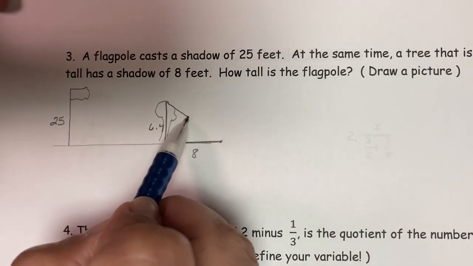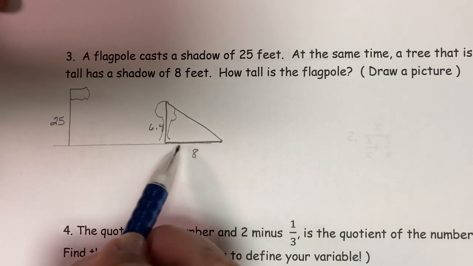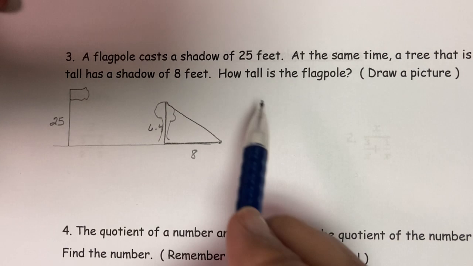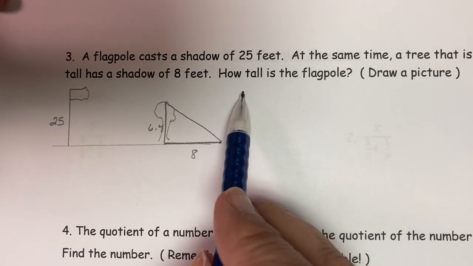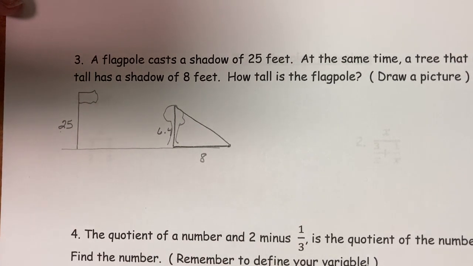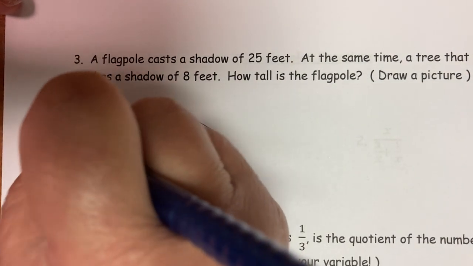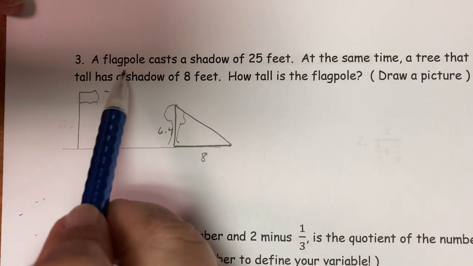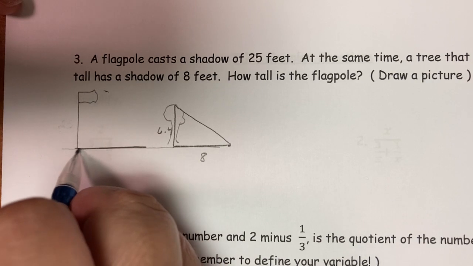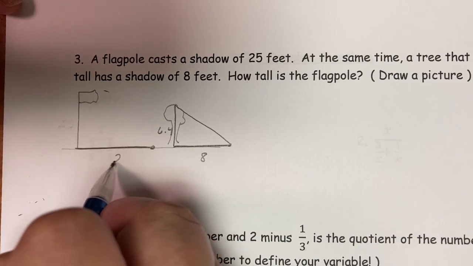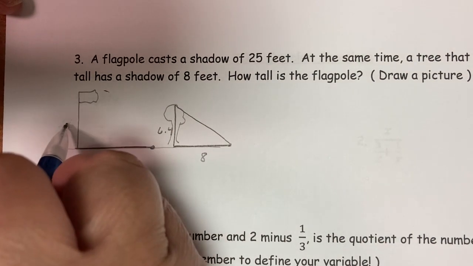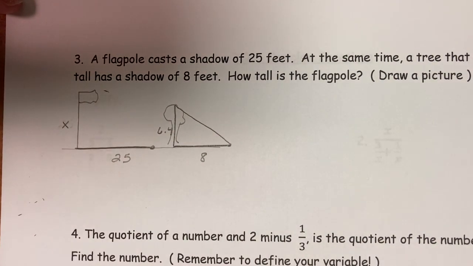Notice if I draw this line, what have I just made? I've made a right triangle. Our question is, how tall is the flagpole? So I actually labeled this incorrectly. Everybody notice that I put the 25 in the wrong place? Because it says the flagpole casts a shadow of 25 feet. So that is 25 feet down there. Hopefully you caught that. And our question is, how tall is the flagpole? So we're looking for that height. I just put an X there.